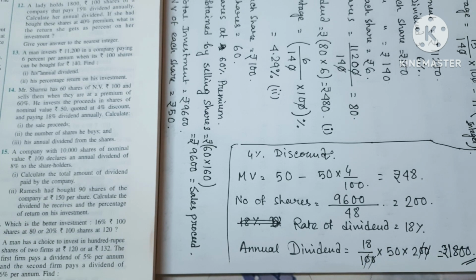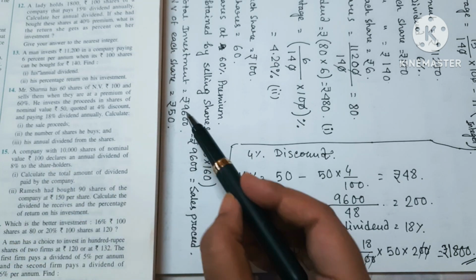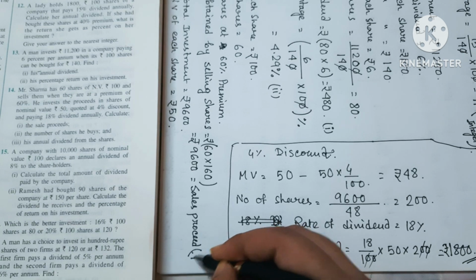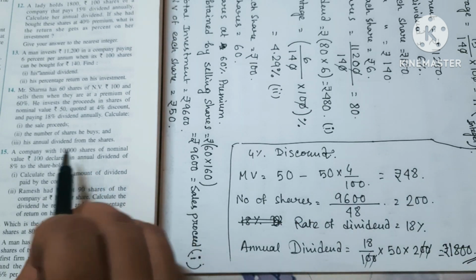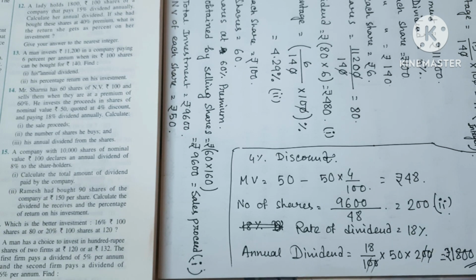Okay, so there are 3 questions. The answer of one is this one, the answer of 2, number of shares, is this one, and the last one is this one.